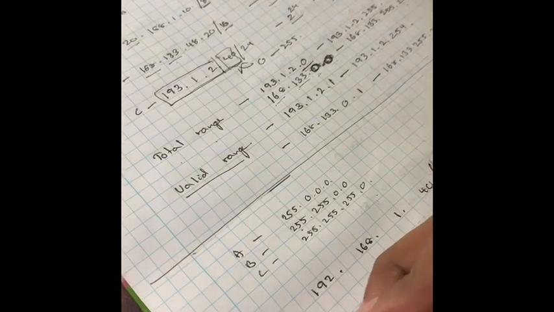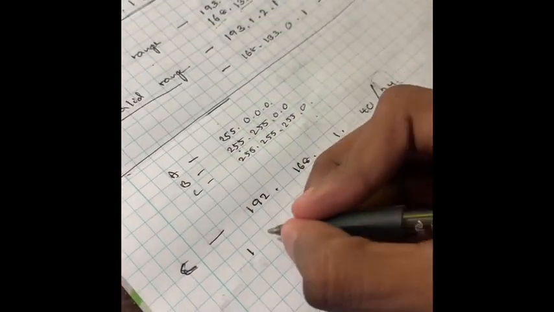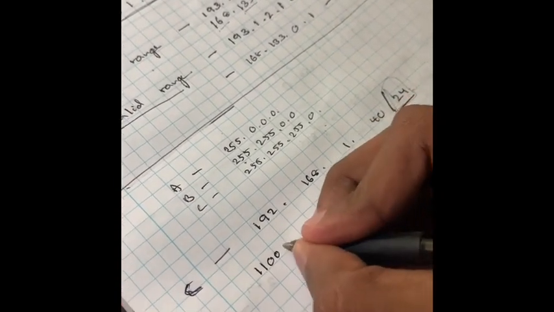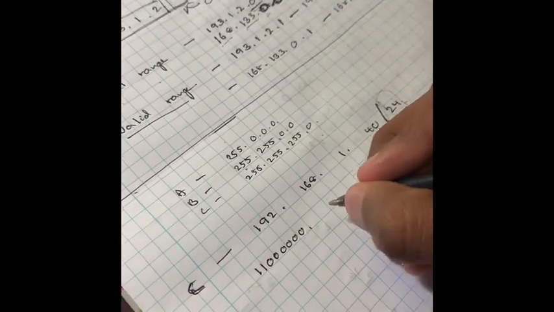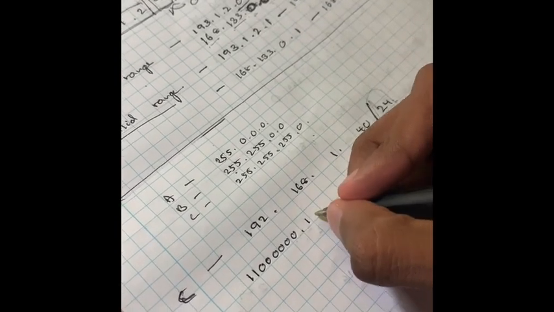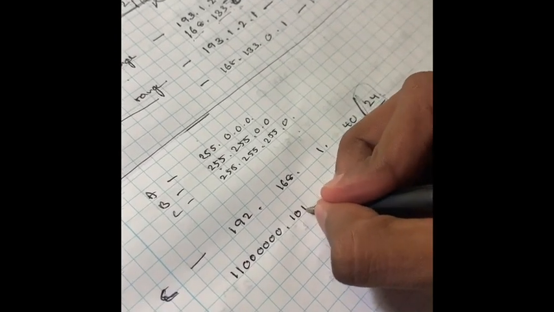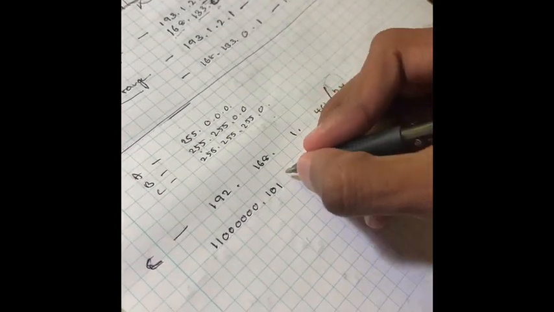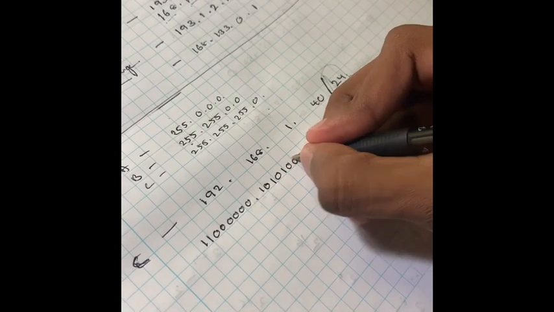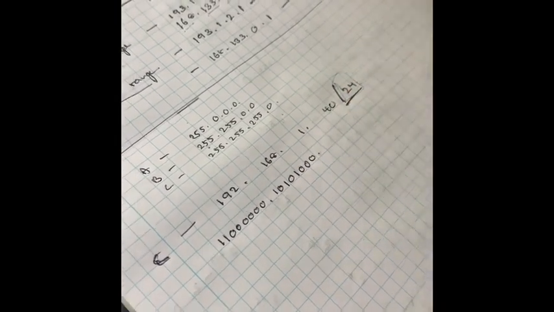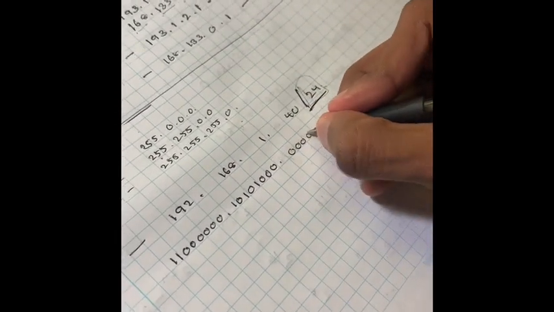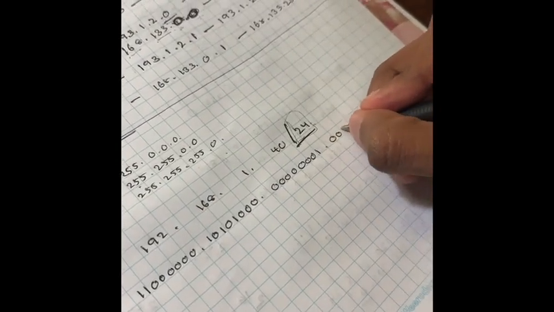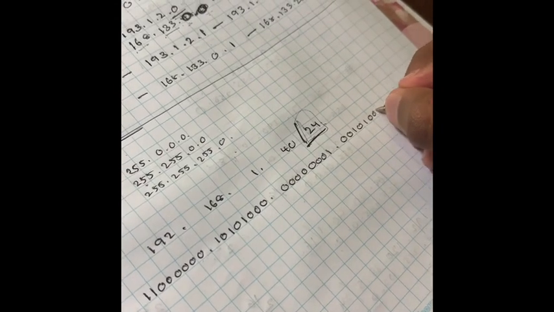So if we convert this to binary, 128 plus 64 is 192. 168 is 128 plus 0 plus 32 plus 8. And 1, and 40 is 32 plus 8.